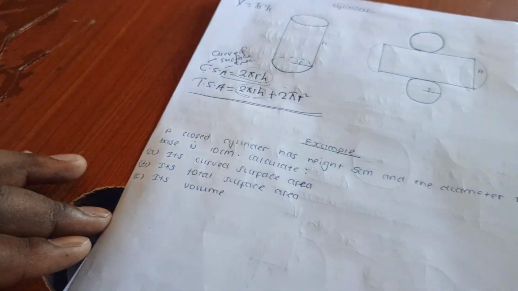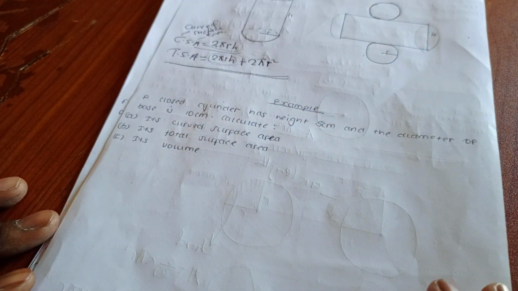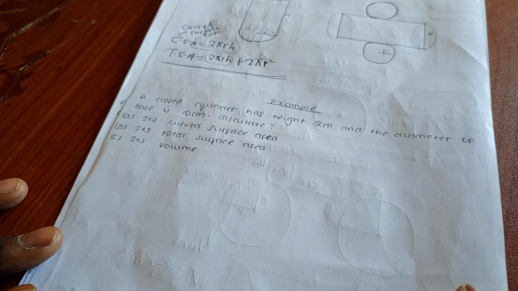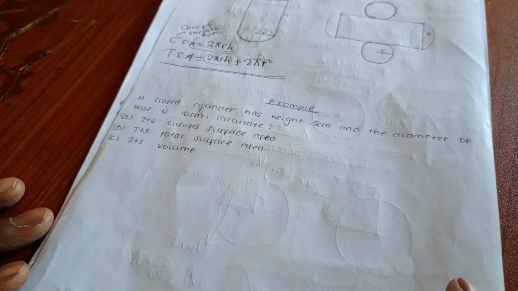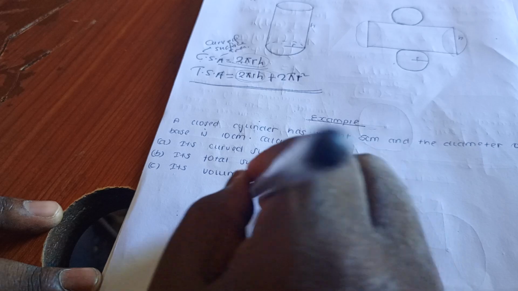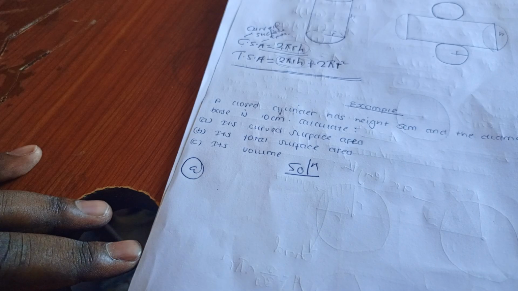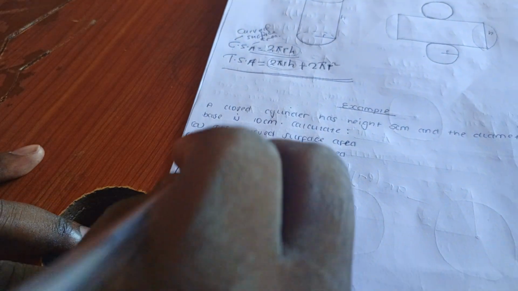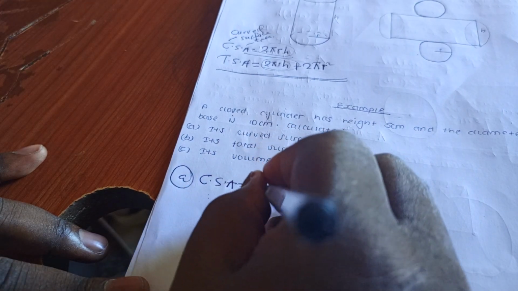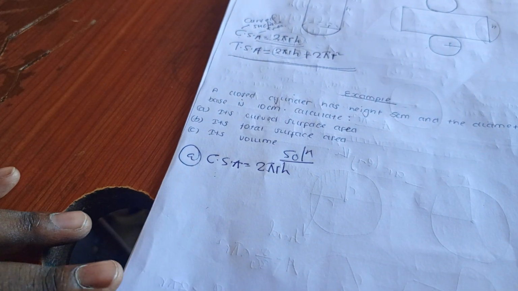So we have an example here. The question reads: a closed cylinder has a height of 5 centimeters and the diameter of the base is 10 centimeters. Calculate its curved surface area. What is the formula for curved surface area? Solution. Question A: what is the formula for the curved surface area? 2 pi r h. So curved surface area is equal to 2 pi r h. Then you substitute.